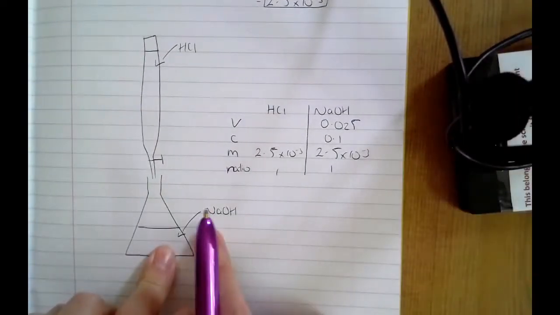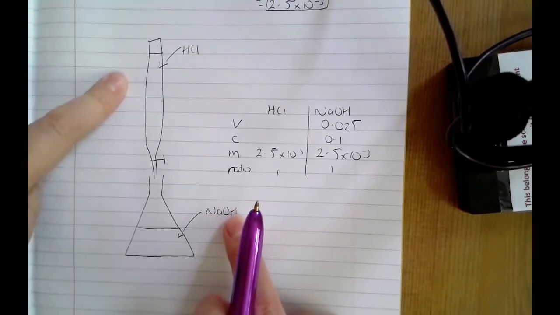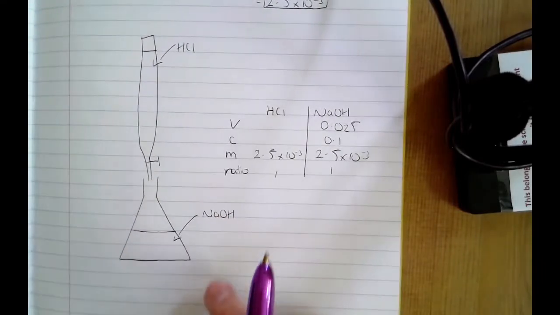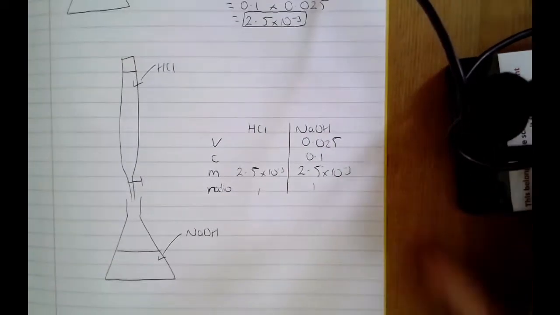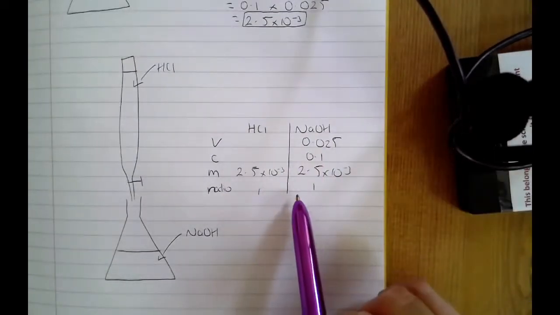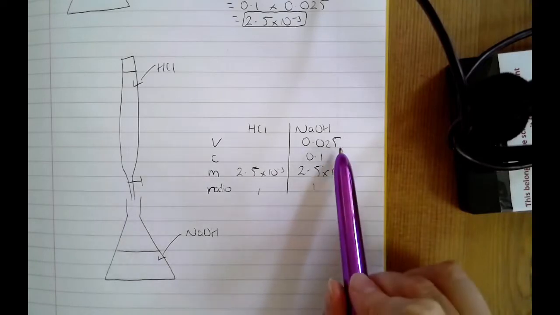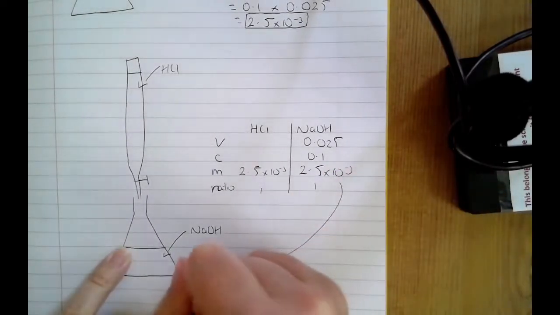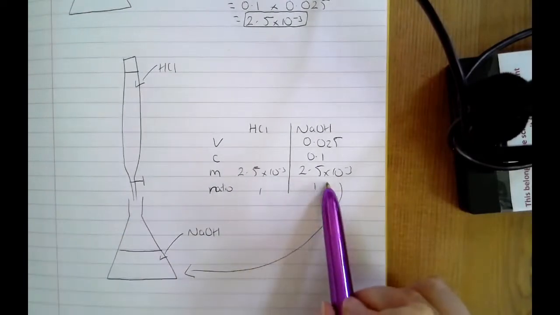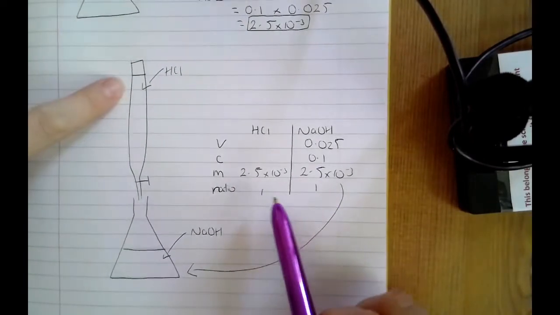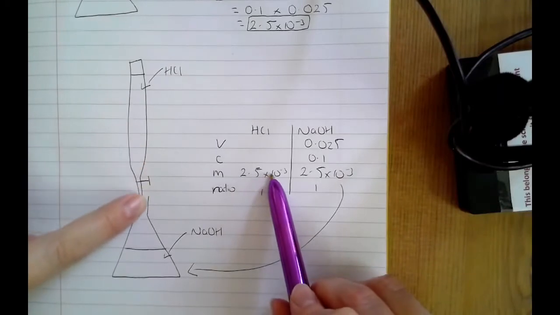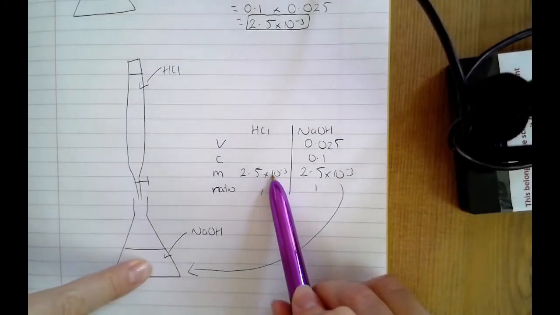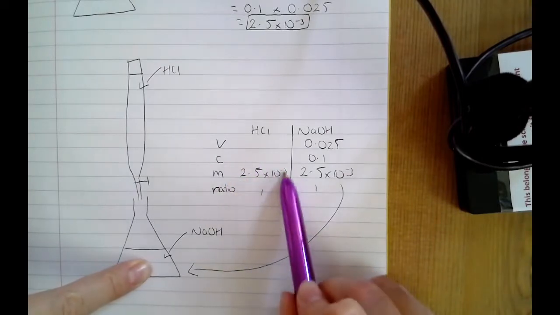against my sodium hydroxide. Now, as I said a second ago, I could do this the other way around. I could have my sodium hydroxide in the burette and my unknown in the conical flask. It doesn't actually matter. But I can use the ratio that I had from my balanced chemical equation, and I know I've added 2.5 moles of sodium hydroxide to my conical flask. And because it's a 1:1 ratio, as soon as I add an equal number of moles of the acid to my conical flask, that's when I'm going to see my colour change, when exactly this number of moles is added.